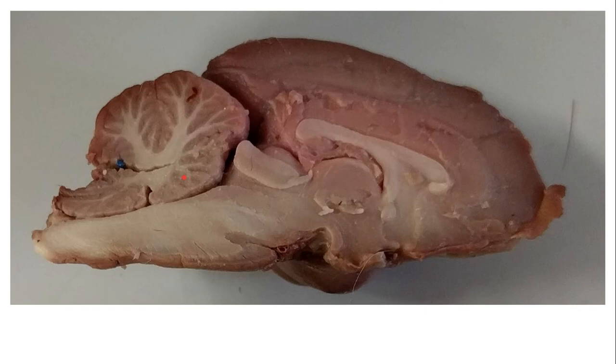Lastly, back here we have the cerebellum, which is involved in motor coordination. So while the motor cortex, which is up here, would be involved in deciding on what kind of muscular movements you would want to make, the cerebellum is involved in timing and coordinating those movements for a smooth action.